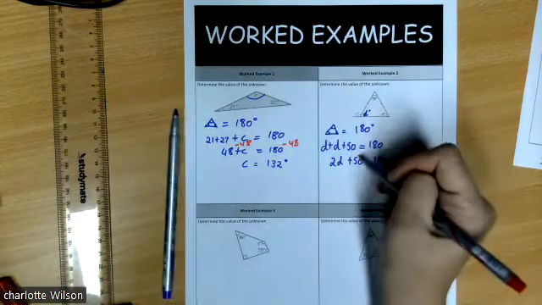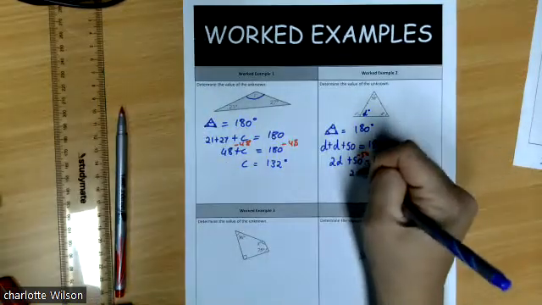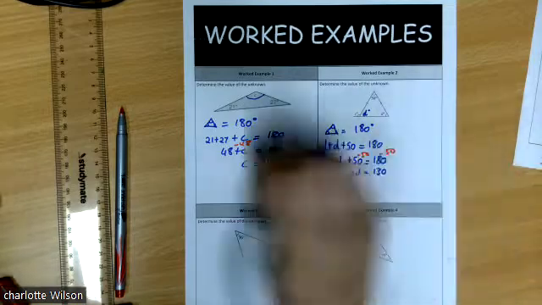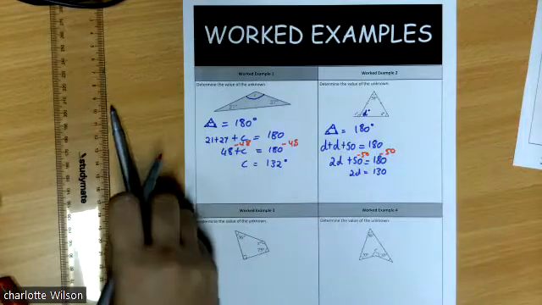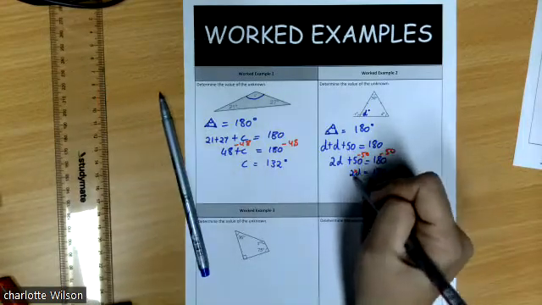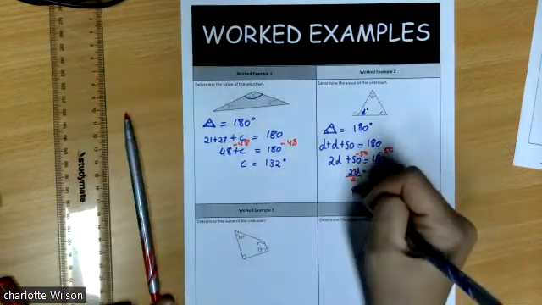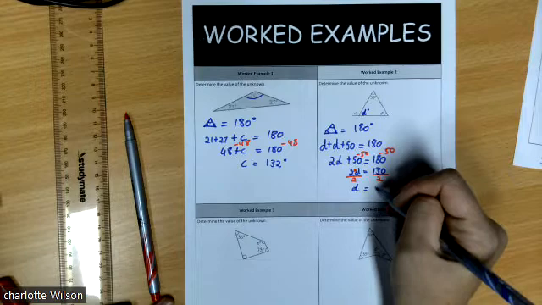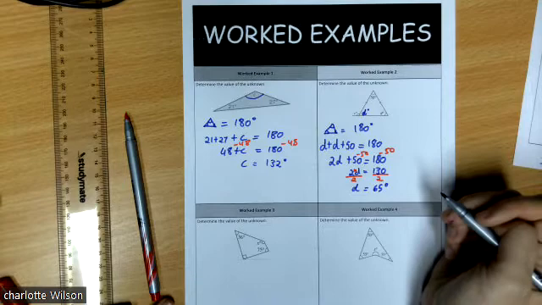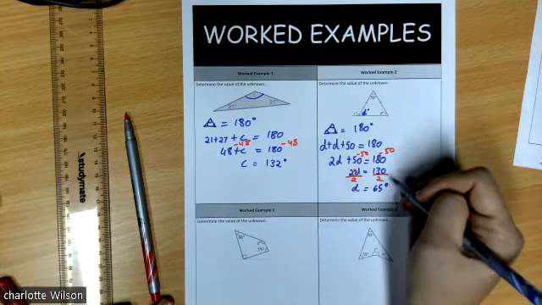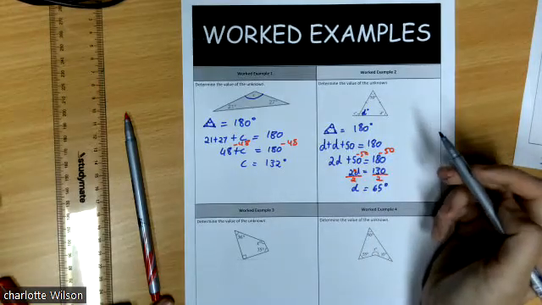To move 50 to the other side, we need to subtract. So we minus 50 from both sides. So we then have 2D is 130 degrees. And to move 2 to the other side, we know that in between the 2 and the D, there is a little multiplication sign. So the opposite of that is division. So we divide both sides by 2. So that means that D is equal to 65 degrees. Okay, and then you can double check because you can go 65 plus 65 is 130, plus 50 is 180, which adds up to our interior angles of our triangle.